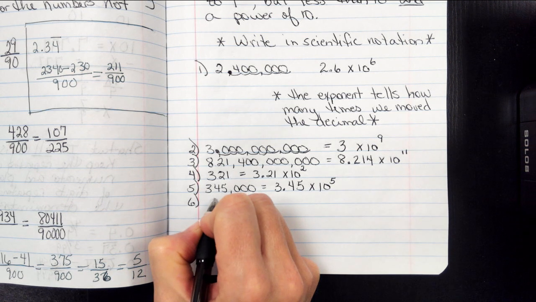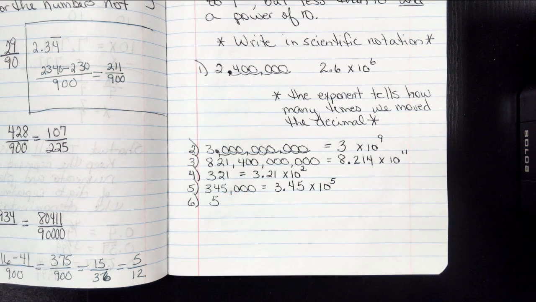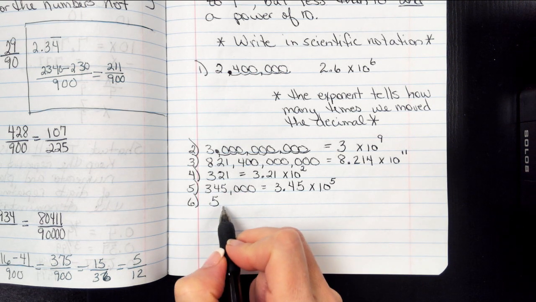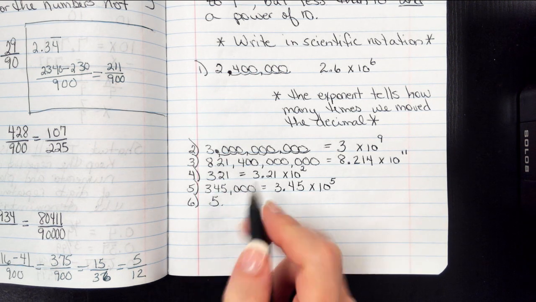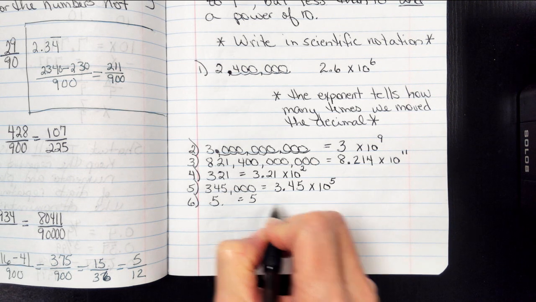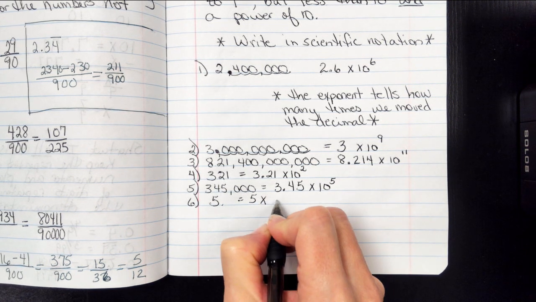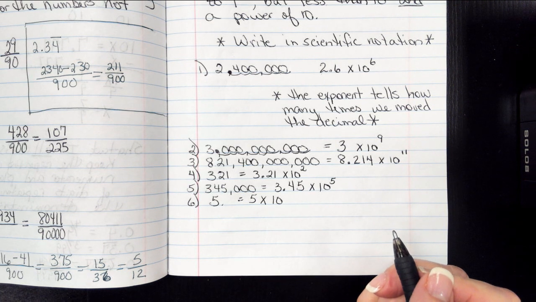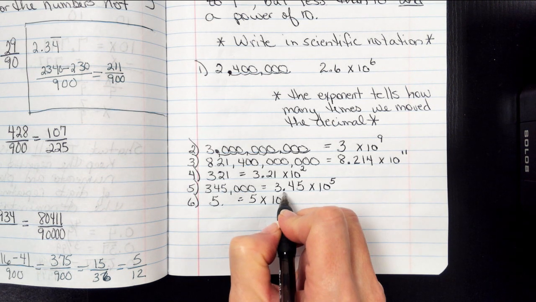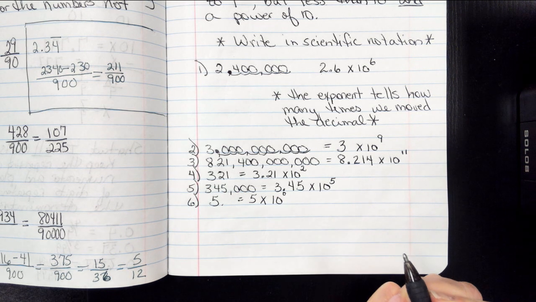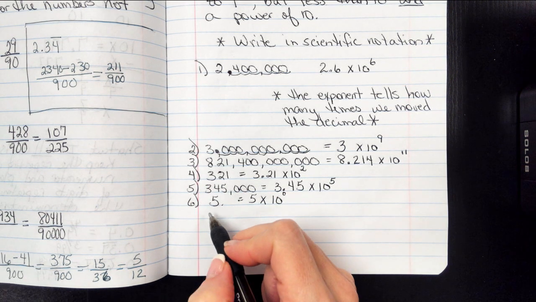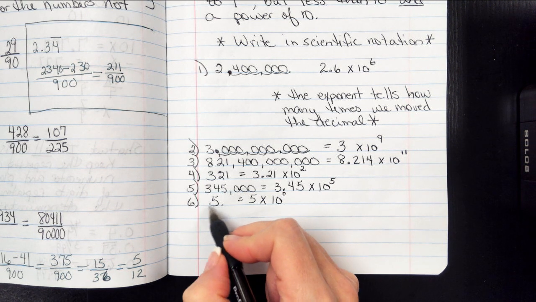What if I had just the number 5 and I needed it in scientific notation? The decimal's already right here behind that first digit. There's nowhere to move it, but I have to get it as a base 10. Well, if you remember when we talked about exponents, we said any number to the 0 power is 1, so 5 times 1 is just 5. And we moved that decimal 0 times.